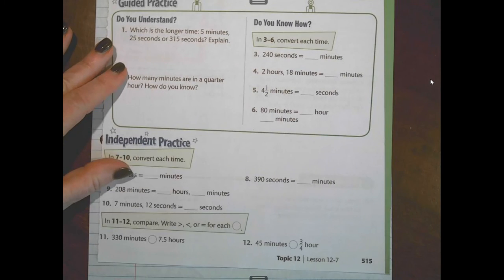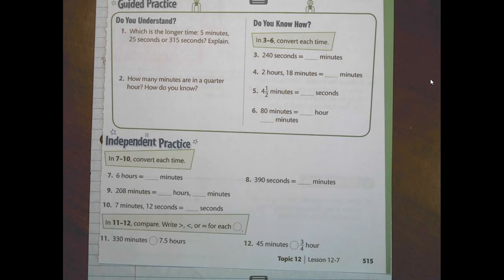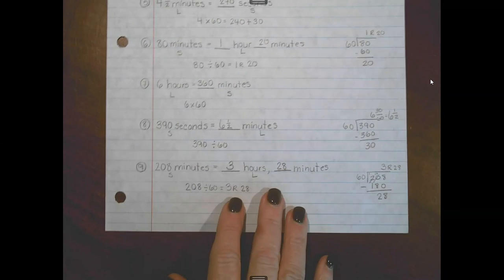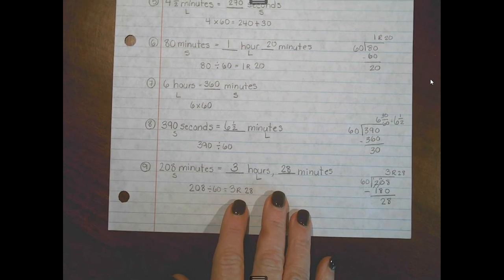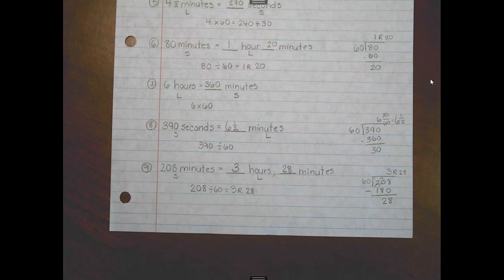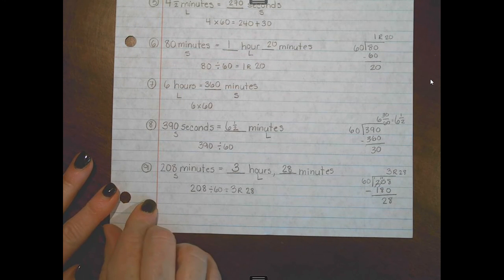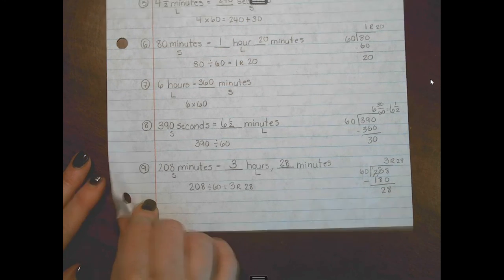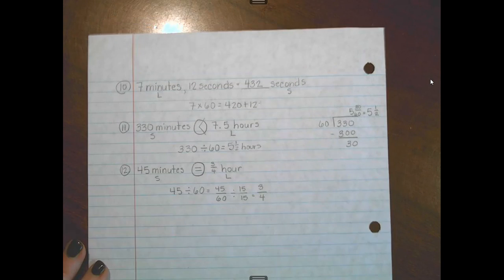All right, I'm getting ready to share my solution with you guys. We just did 3 through 6 together. So problems 7 through 12. If you want to take a look at mine, here's 7 through 9. All right, I'm getting ready to flip over. So if you want to pause this, because I'm getting ready to show you 10 through 12, go ahead and pause it. All right, and here are 10 through 12.